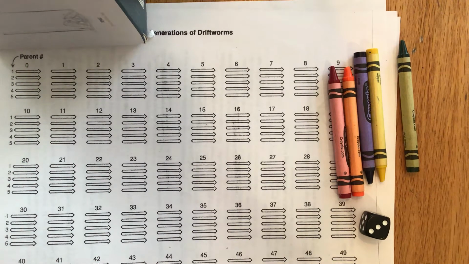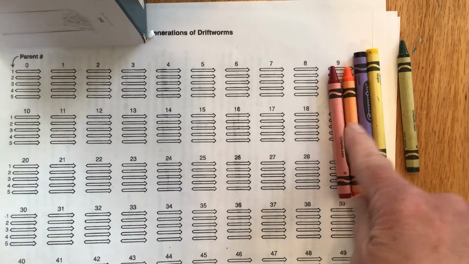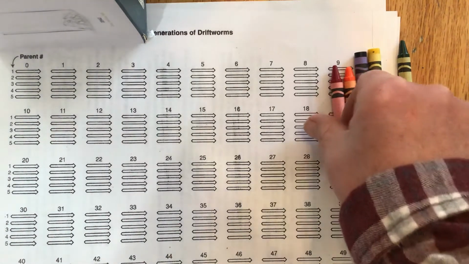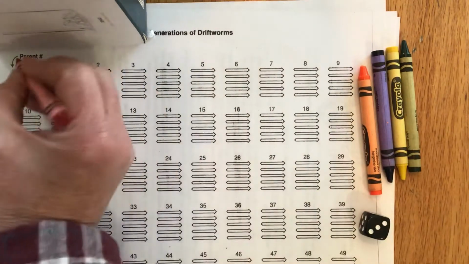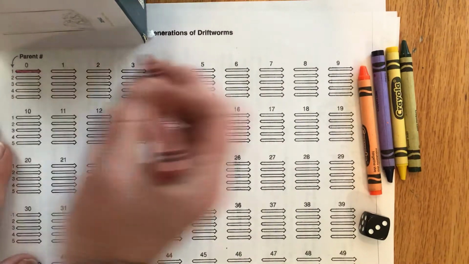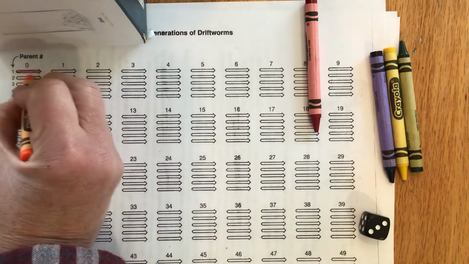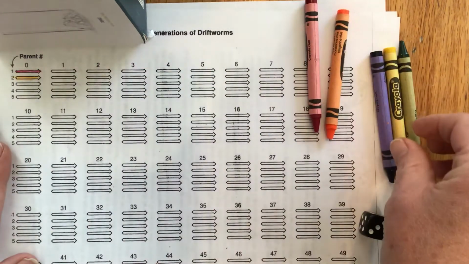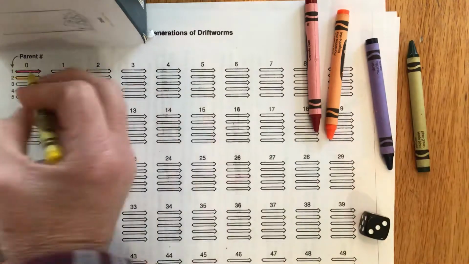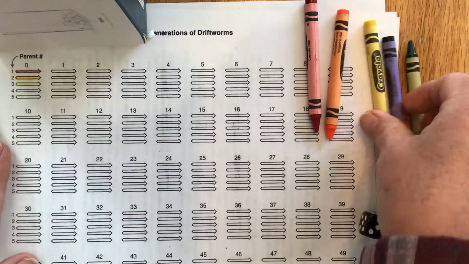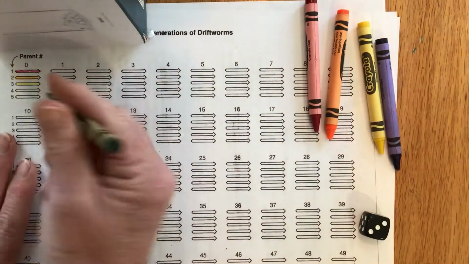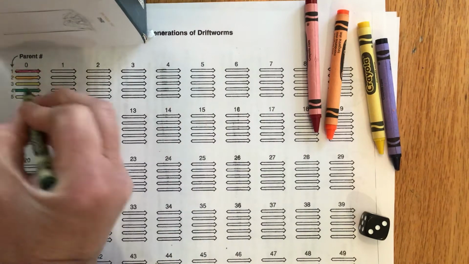So for this activity, you're going to need 5 different colors. I have 5 different colors here, and you're going to take these 5 colors, and each is going to be one driftworm, one color. I chose the colors in the rainbow. You can choose whatever colors you want, but you're going to need 5 different colors. You're also going to need a die.